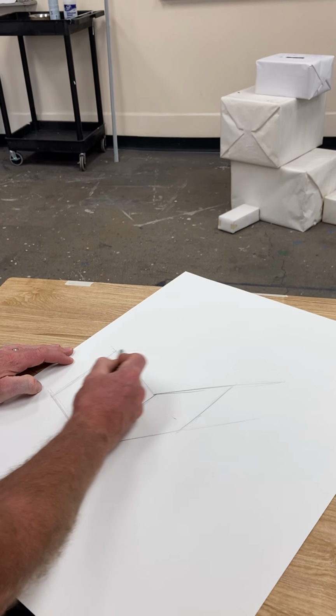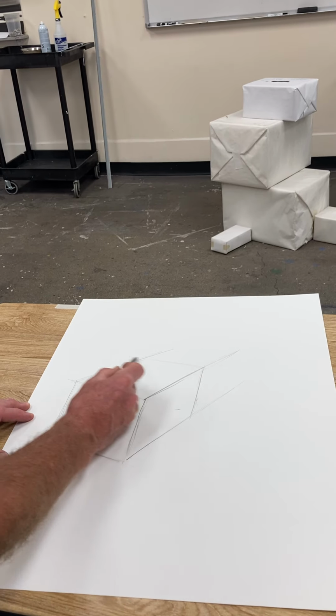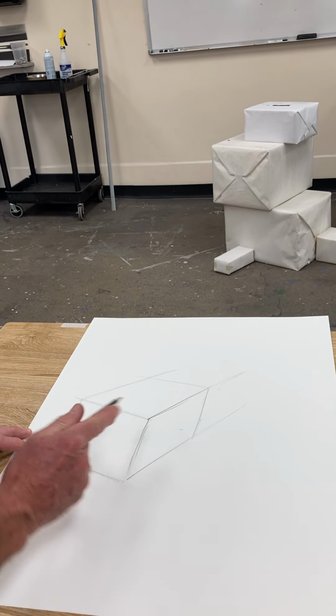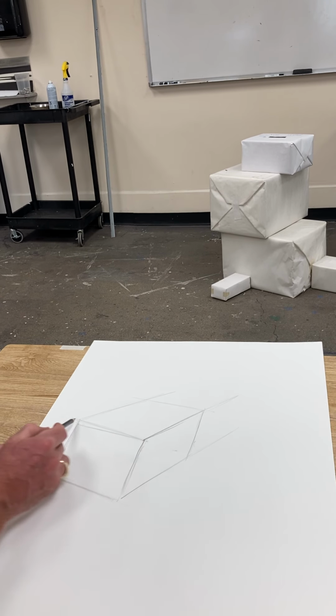I know that this is parallel with this, and this is parallel with this. Now I realize there's another box on top, and we'll get to that right now. Okay. Looks like I can bring this one down just a little bit.